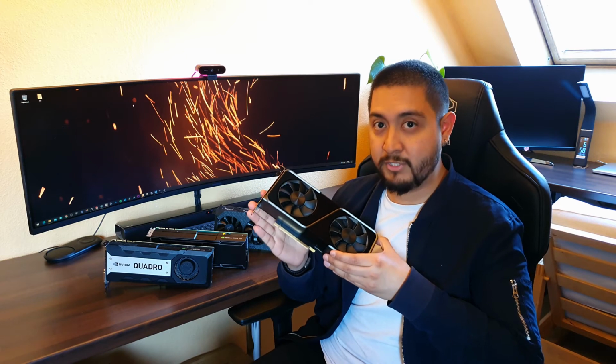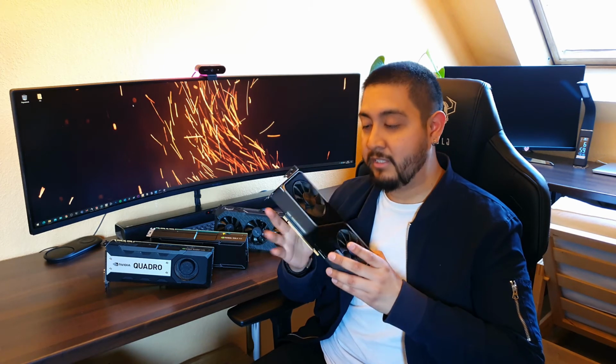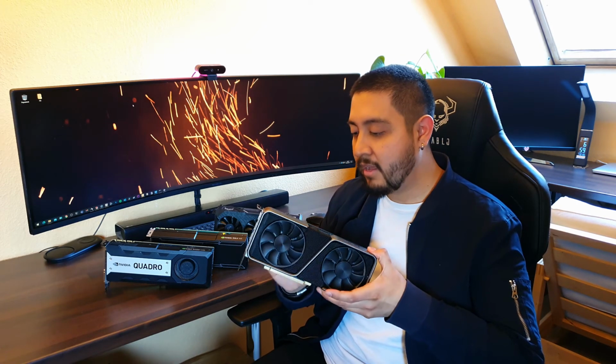That's why the newest NVIDIA 30 series is very interesting, they do an amazing job in single precision and half precision performance. There is no comparison with these models.